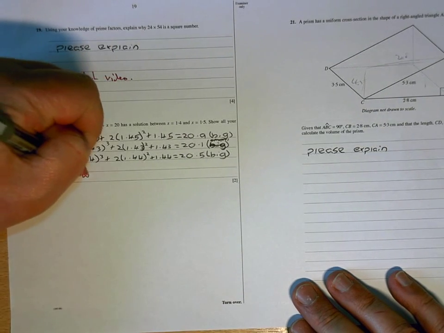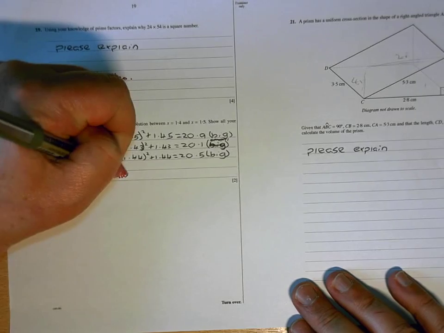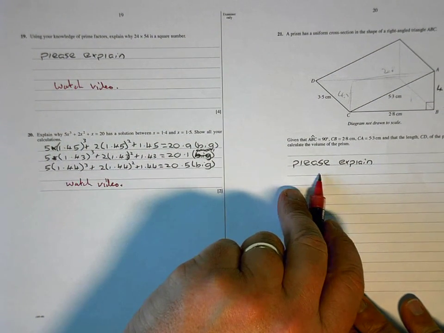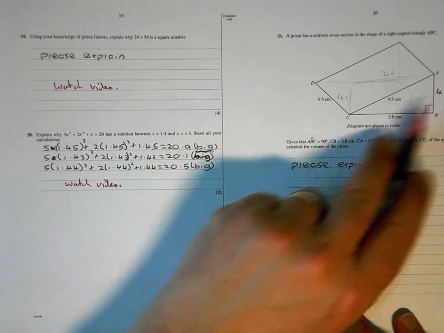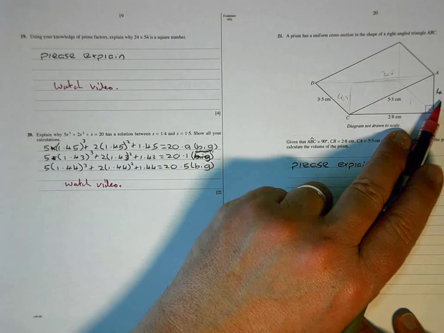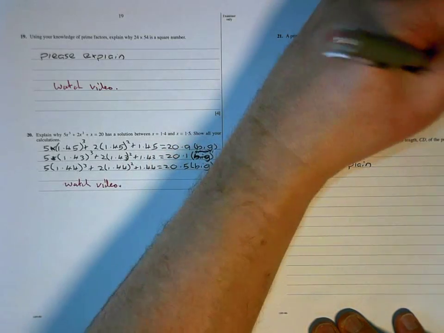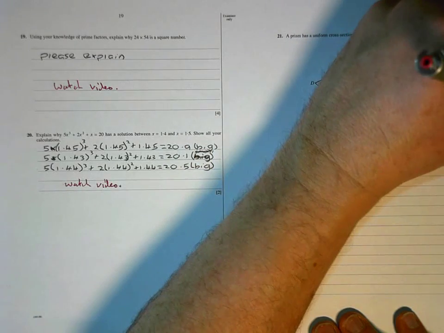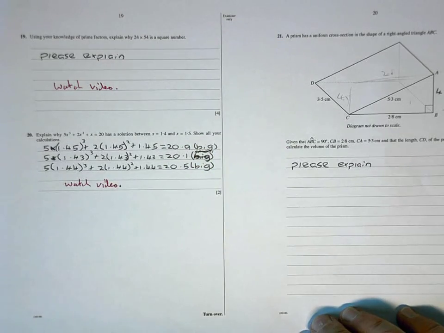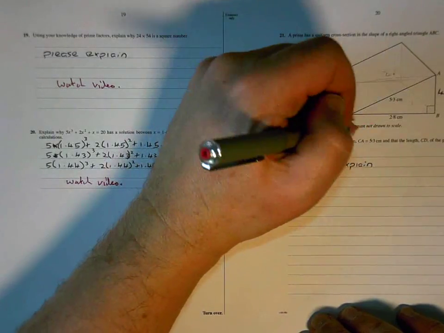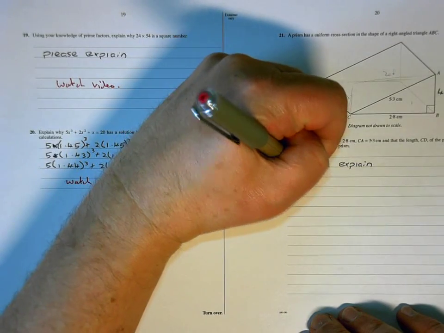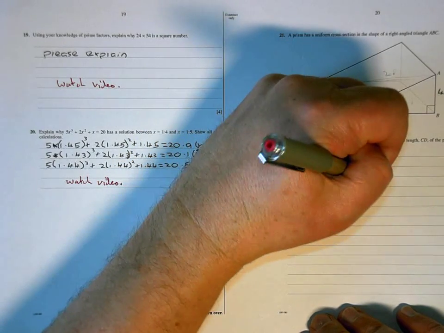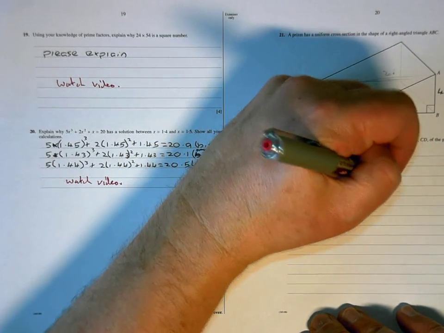For each of these. This is a really difficult one. The first thing you have to do is to work out what that side there is, which you've done. I can't see any workings out, but it doesn't matter. 4.5 is correct. What you've then got to do is work out the area of the triangle, which is going to be 1/2 times base times the height that you found to be 4.5.